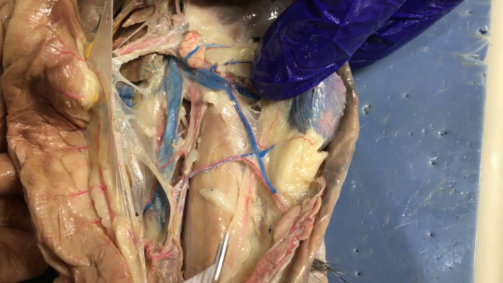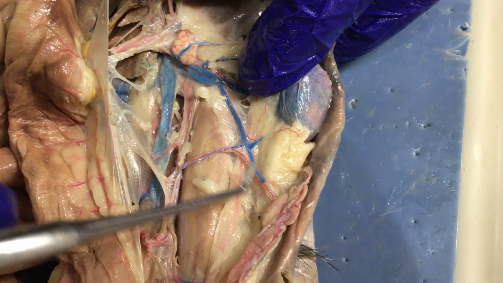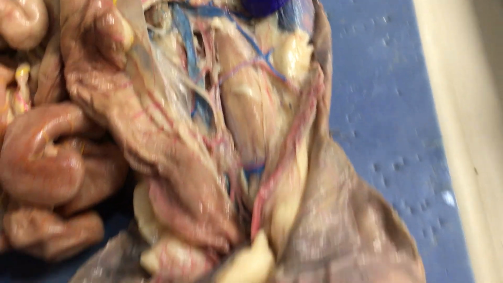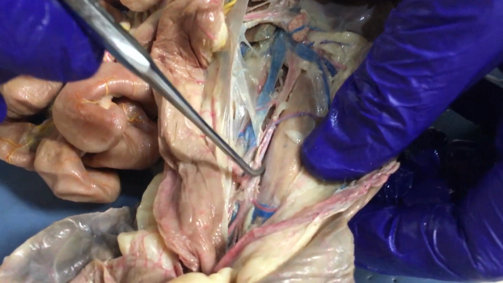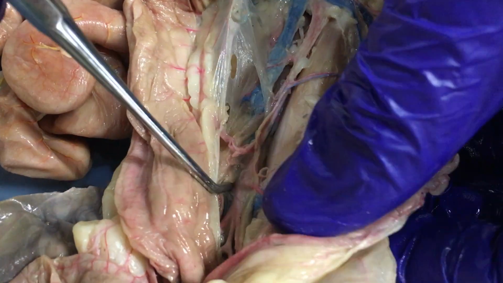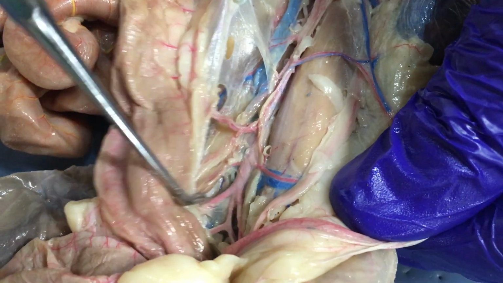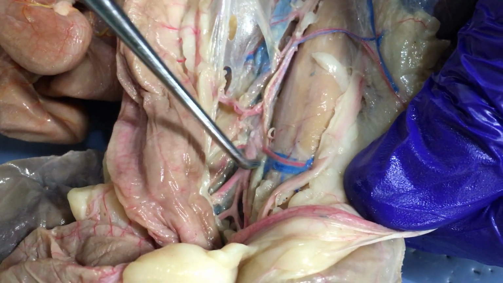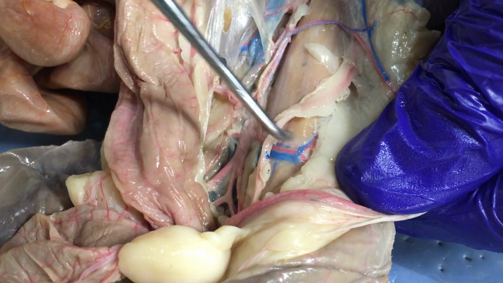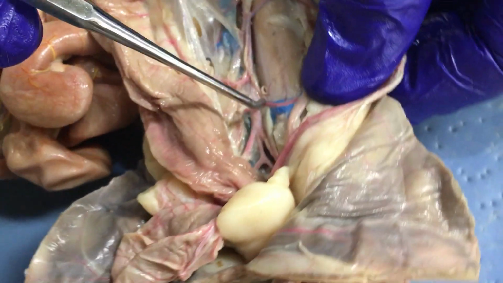testicular artery and vein if it was a male cat. And instead of going to the ovary, they would be going down to the pelvic cavity. Now, follow the abdominal aorta down, and when you get near its final division, you'll see the lumbar artery and the lumbar vein. It's always the horizontal one running across here.